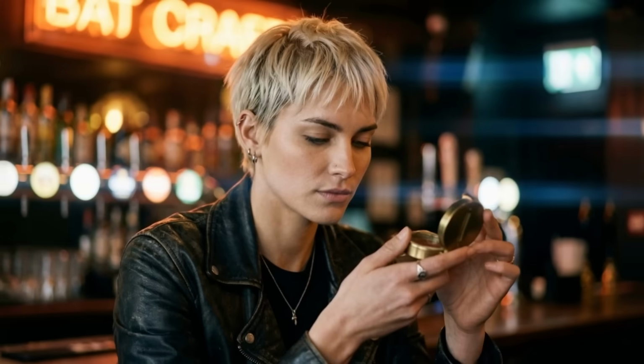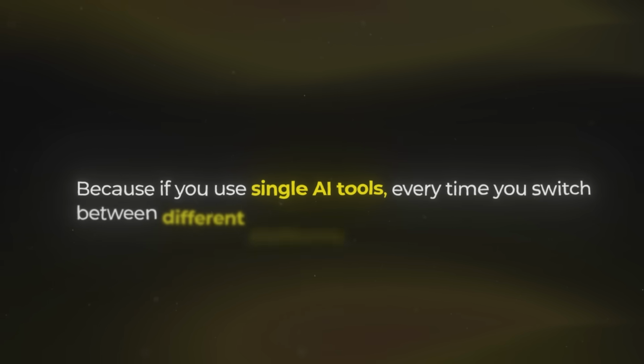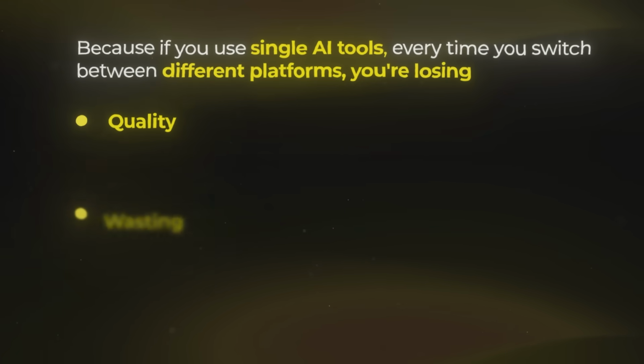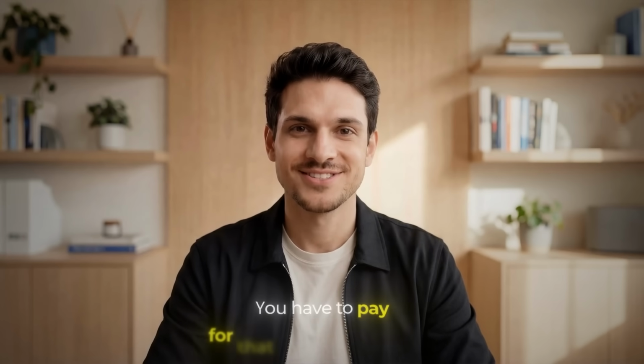These videos were all created using Higgsfield, and people have been wondering if it can actually replace all the other AI tools in their workflow. Because if you use single AI tools, every time you switch between different platforms, you're losing quality, wasting time, and burning through hundreds of dollars. And if a better model comes out, you have to pay for that too, or stay behind.